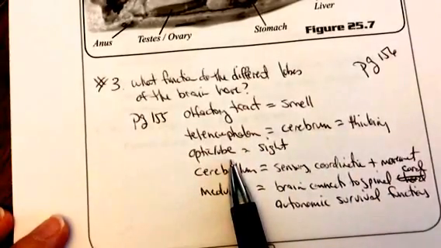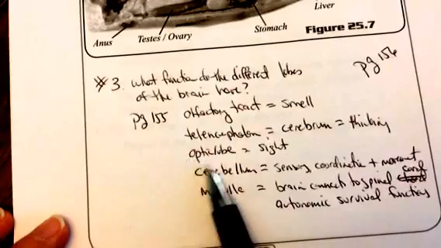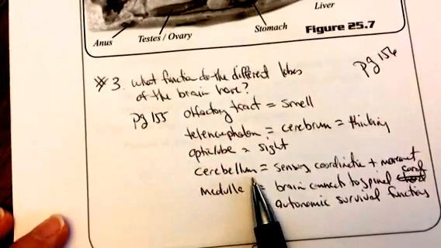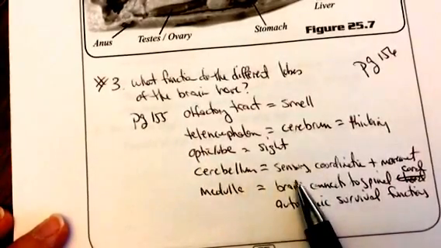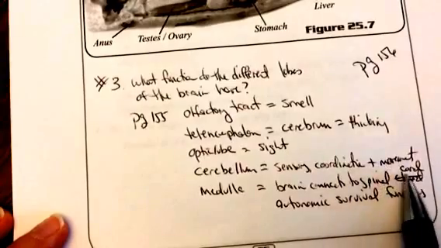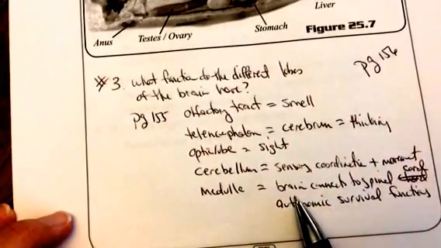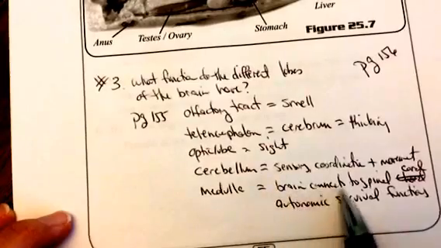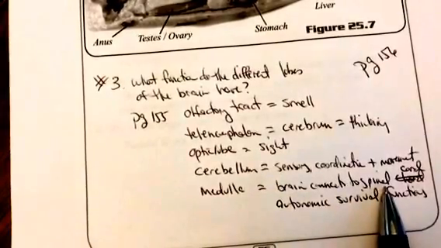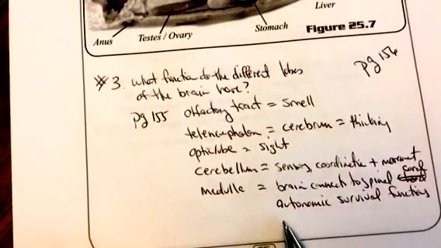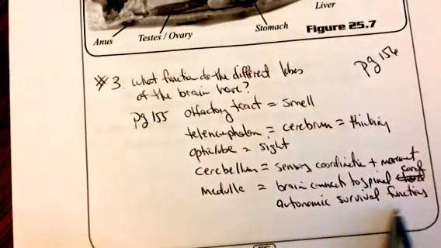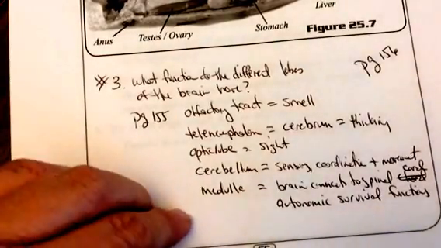The optic lobe obviously is for sight because this is optic. The cerebellum, just like in higher level animals, is sensory, coordination, and movement. And the medulla is the part of the brain that connects to the spinal cord. And that has to do with your autonomic survival functions.